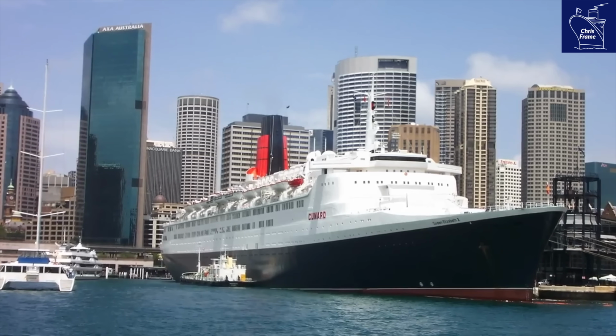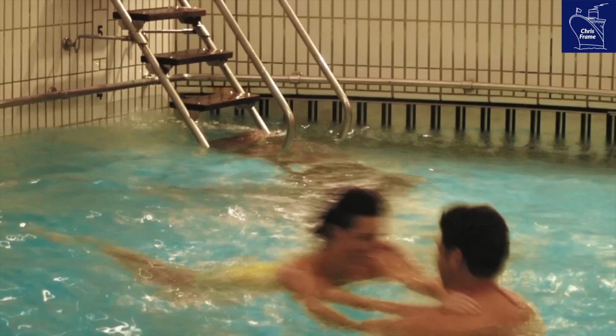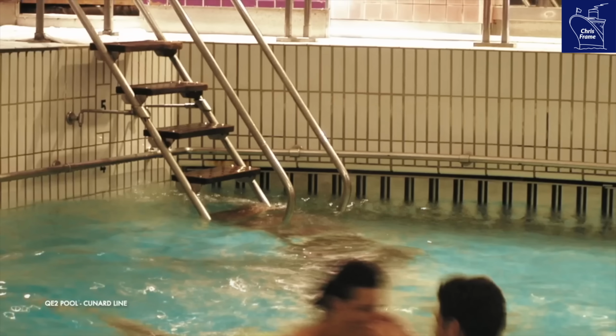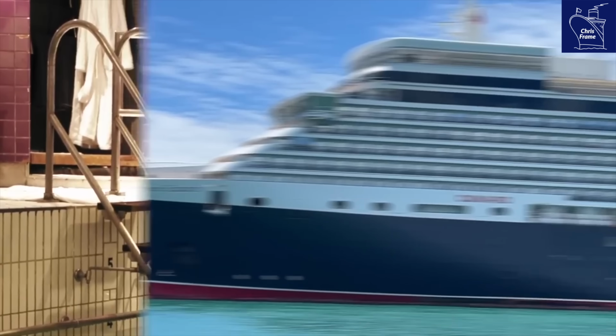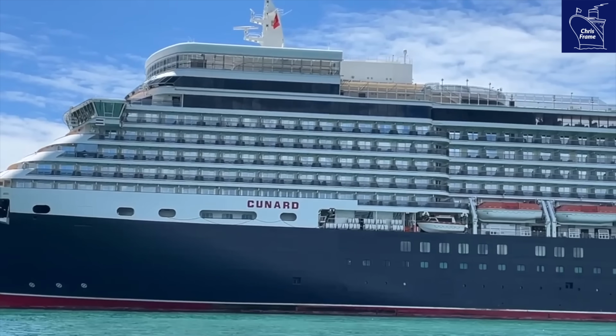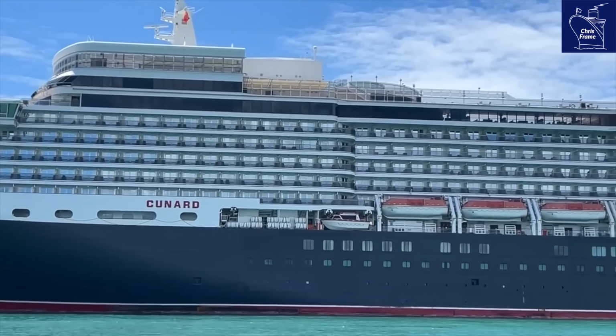The QE2, for example, which retired in 2008, had a passenger swimming pool and gymnasium located on 7 deck on the waterline, and there were no portholes on this deck. So there you have it. Next time you travel on board a cruise ship, you'll have a bit of a better understanding as to what's happening under the waterline.